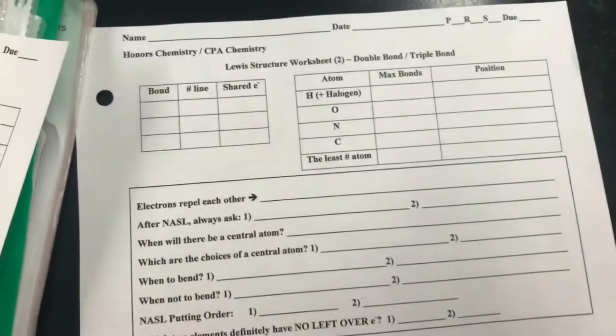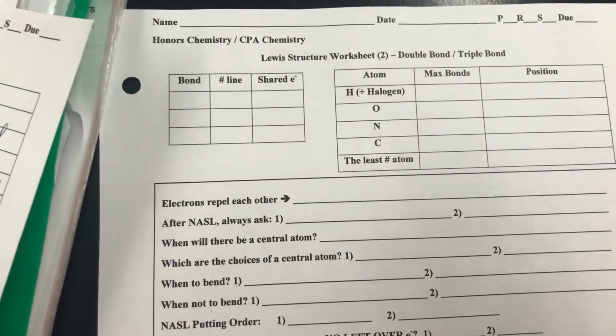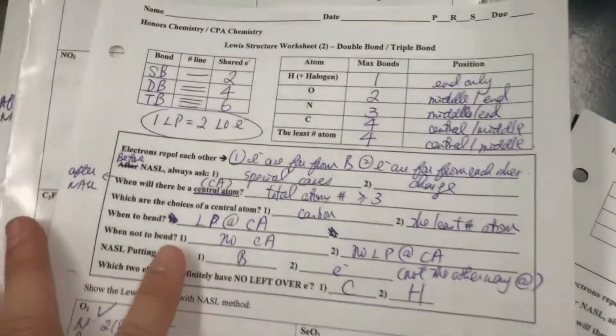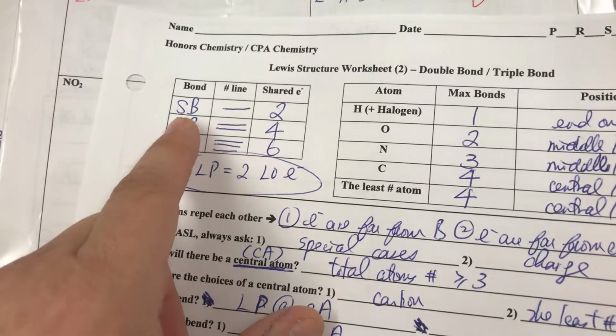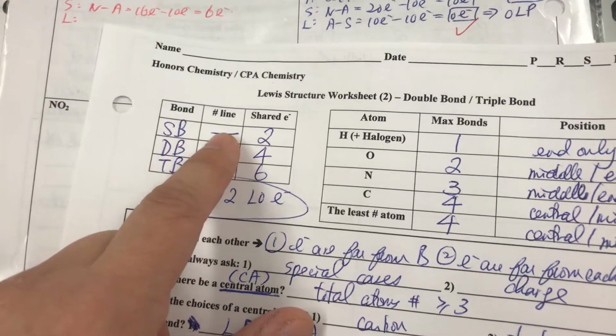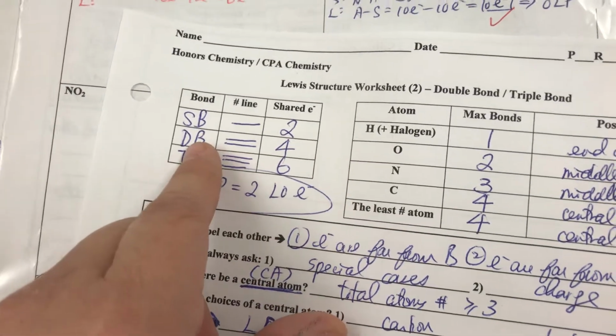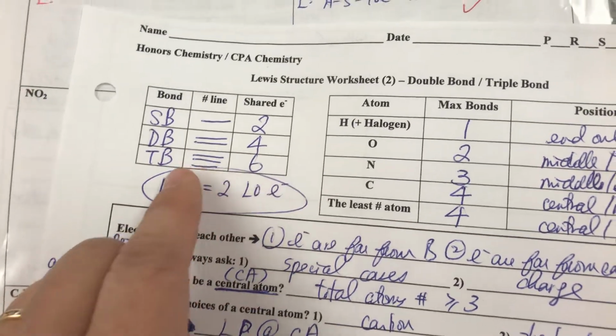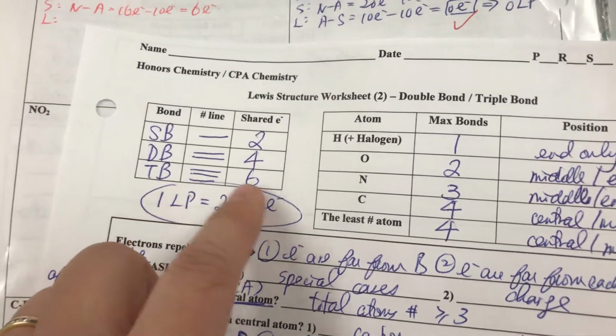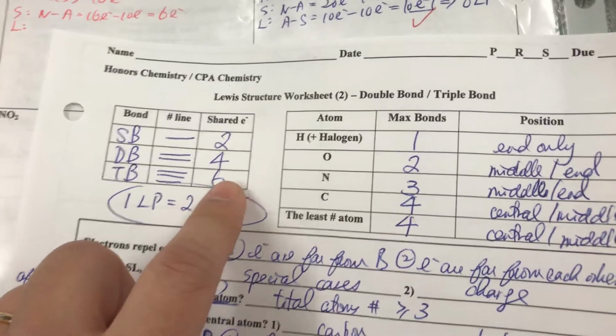In this video, I'm going to talk about Lewis structure worksheet 2, double bond or triple bond. So I have some notes on the top here. We have three kinds of bond. A single bond is one line, two shared electrons. A double bond is two lines, four shared electrons. And a triple bond is three lines, six shared electrons.